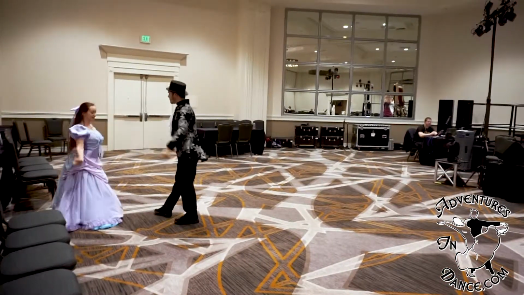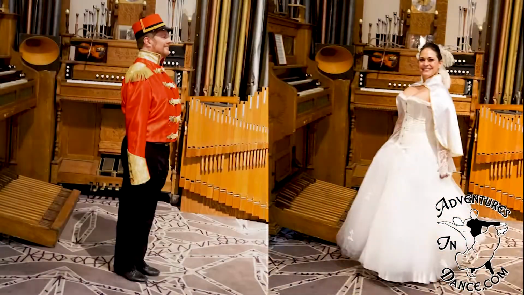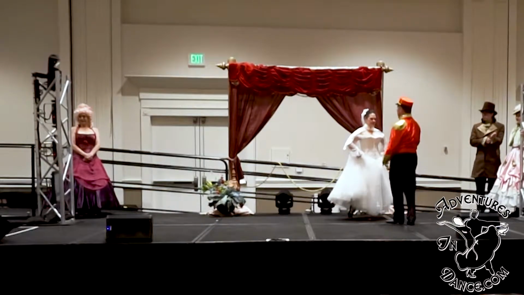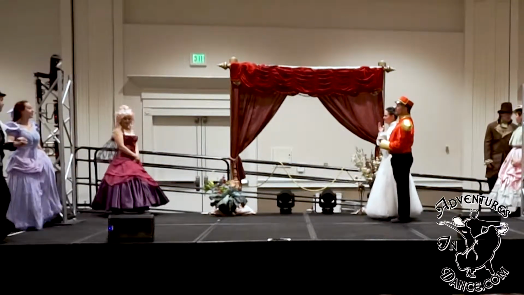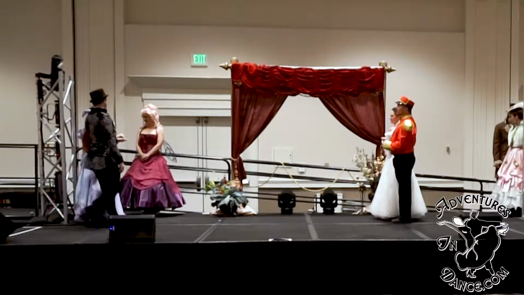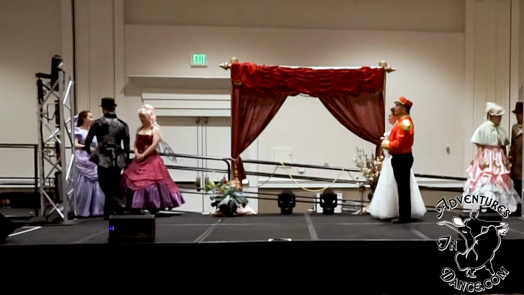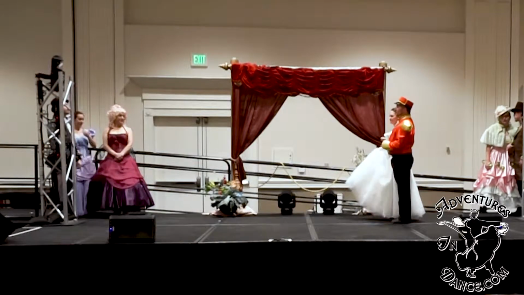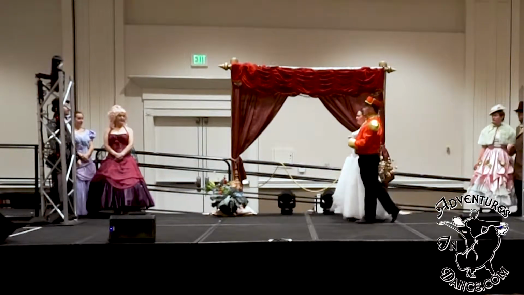Waltz reigned as the most popular dance of the Victorian era, with 1/3 of the dances at a ball being a waltz. Our Nutcracker features 4 kinds of Victorian waltz. The first is the French pirouette waltz, described by Wilson in 1816, and danced the same way in the Nutcracker ballet today. This is our early Victorian waltz.